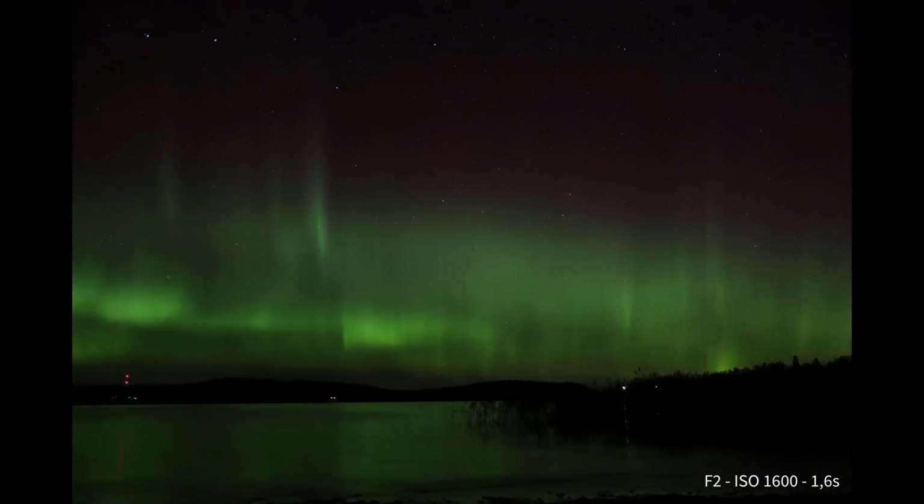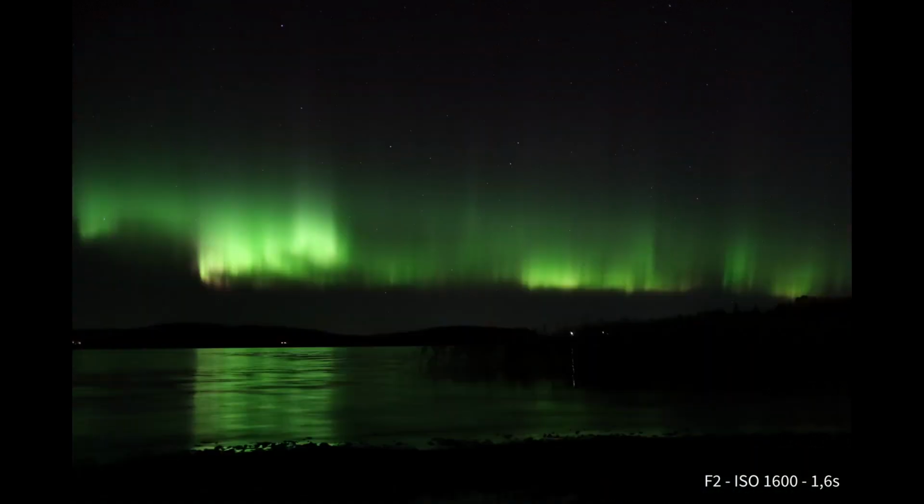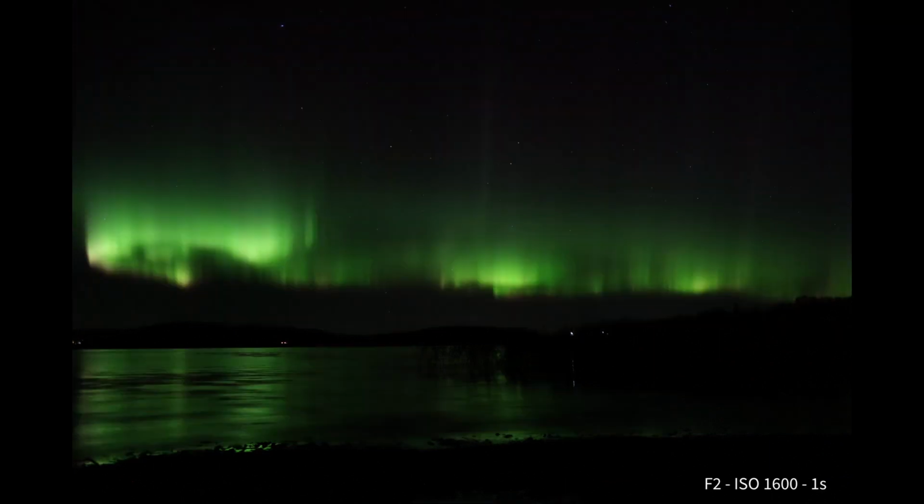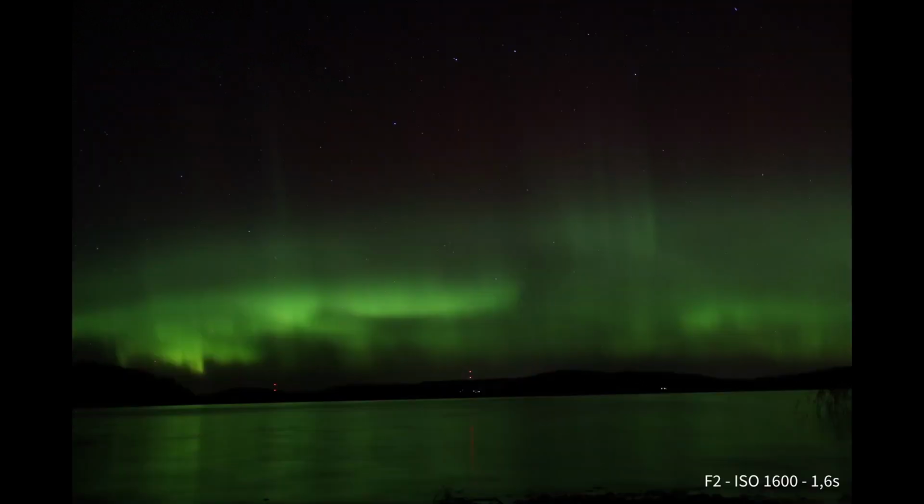ISO 1600 and 1.6 seconds and 1 second. These are now pretty dark pictures. The lights were probably also a bit dimmer, but still it would be better to raise the ISO or the exposure time to get brighter pictures.